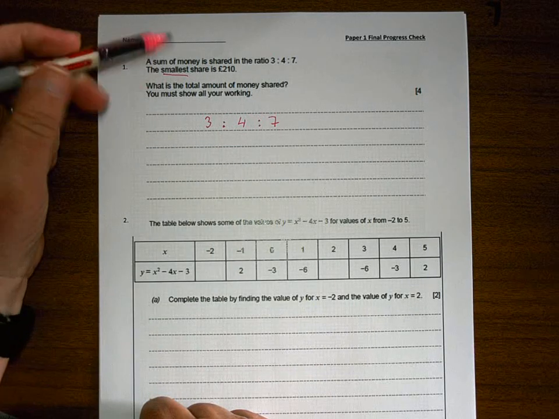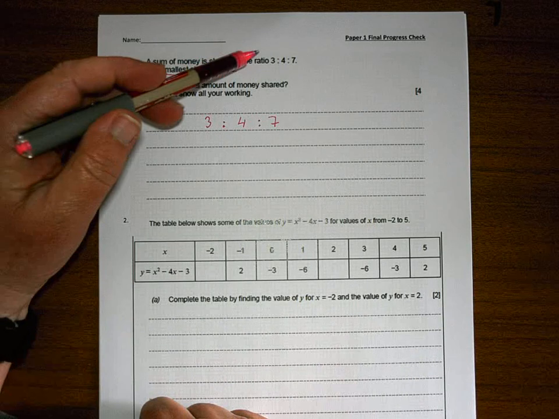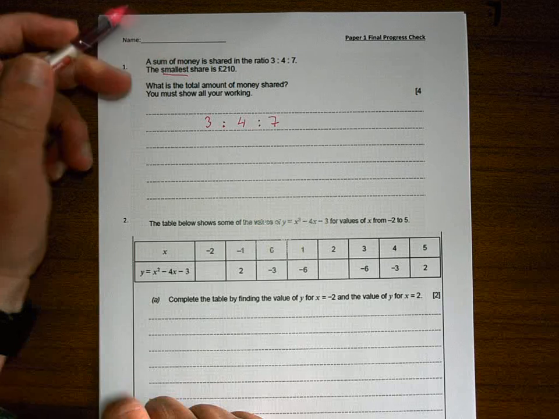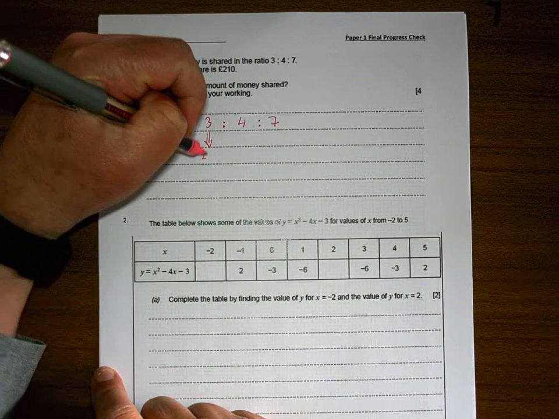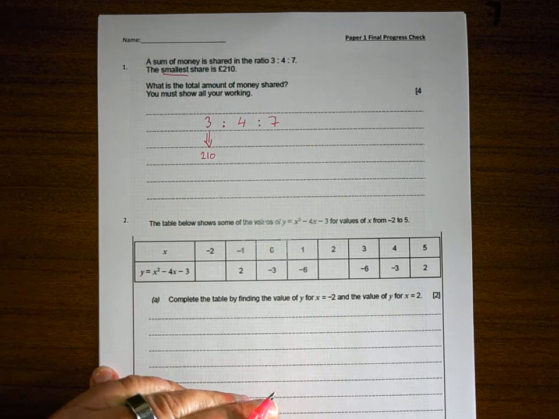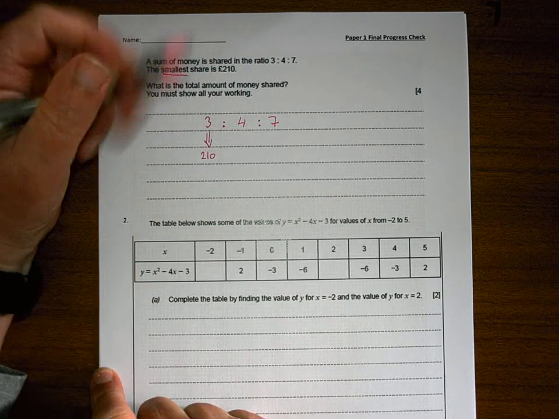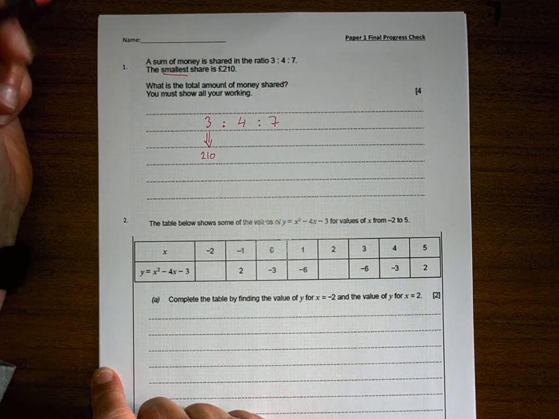So with ratio questions, very often they give you the total amount and ask you to divide it into the ratio 3 to 4 to 7. In this particular one, what it's saying is that this part here is equivalent to £210. So to work out what the other ones are, first of all you need to use this information to work out what one part is worth.